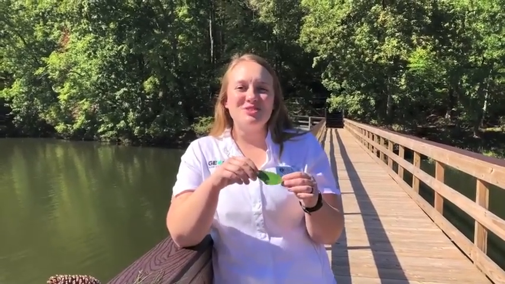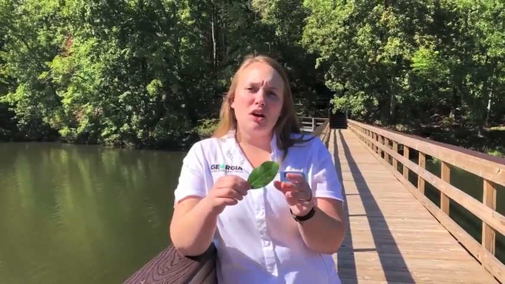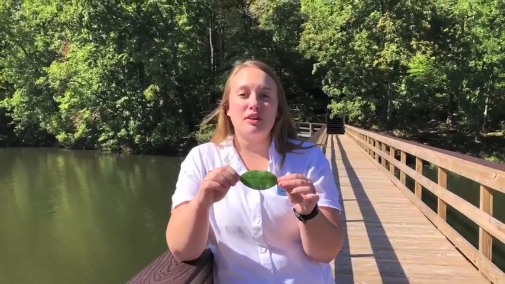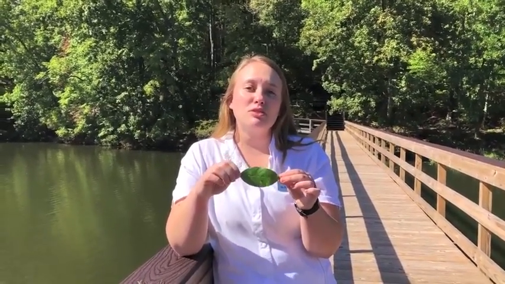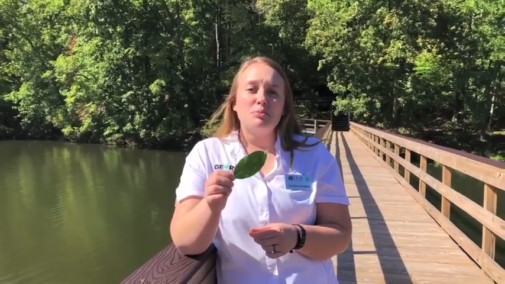Why do deciduous trees have to drop their leaves? Deciduous trees have, again, those thin, broadleaf leaves. The leaves on a tree are essentially the kitchens of the tree. That's where they're making and producing all of the food for the tree. Trees and plants produce food through a process called photosynthesis, photo meaning light.